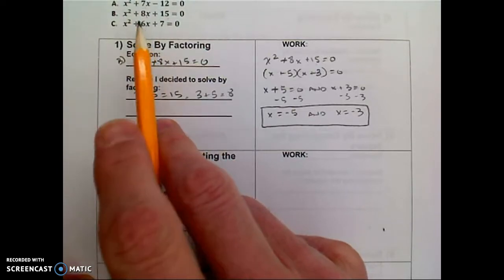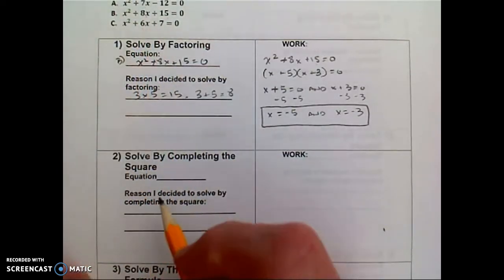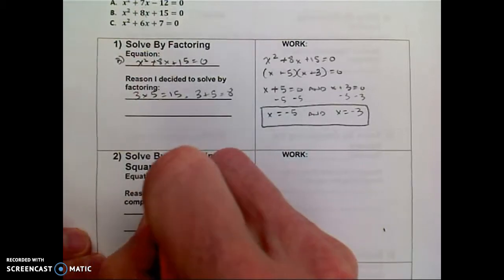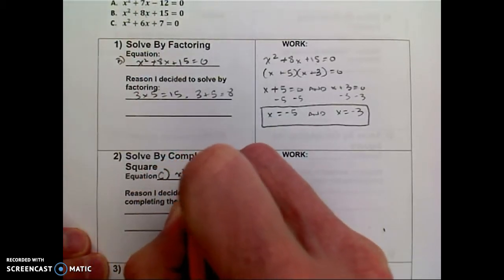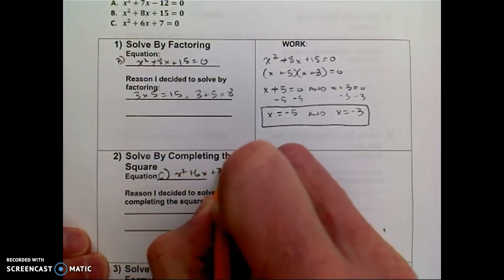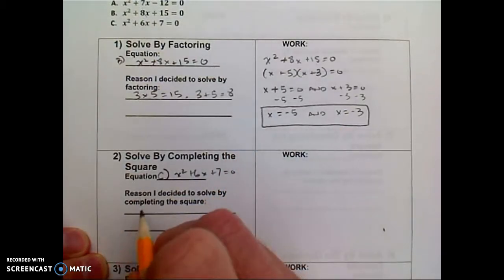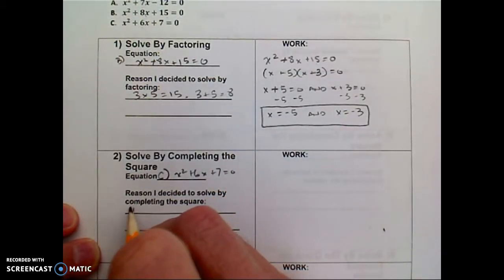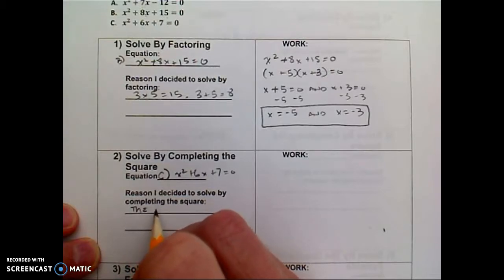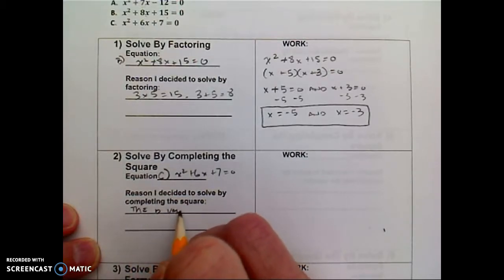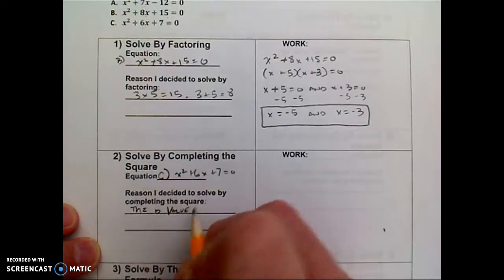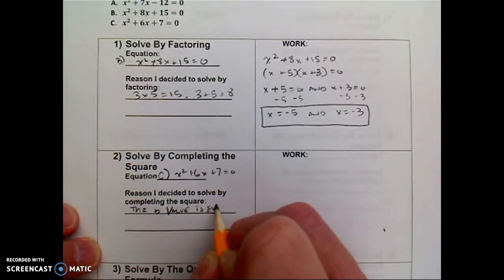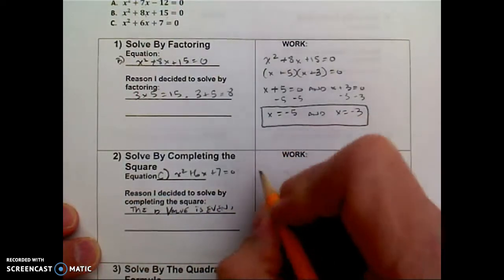In equation C, the b value is 6. So I'm going to select equation C, x squared plus 6x plus 7 equals 0 to solve by completing the square because the b value is even. Okay, let's solve it then.